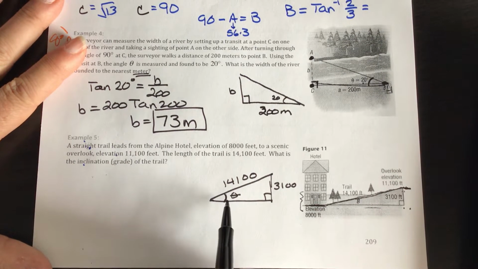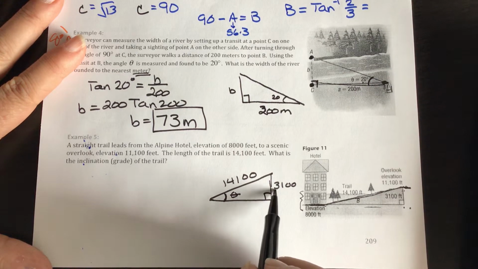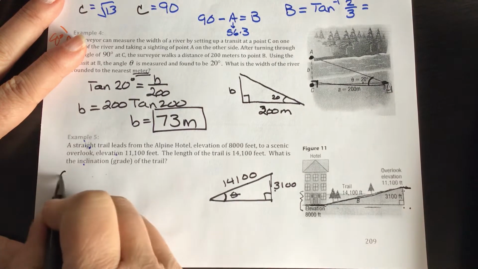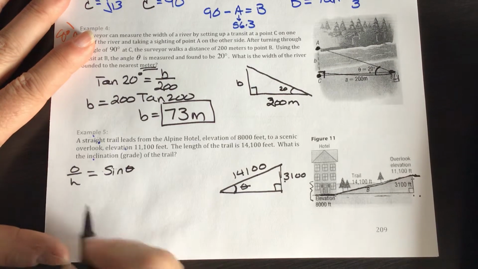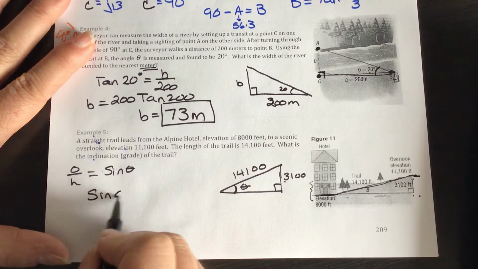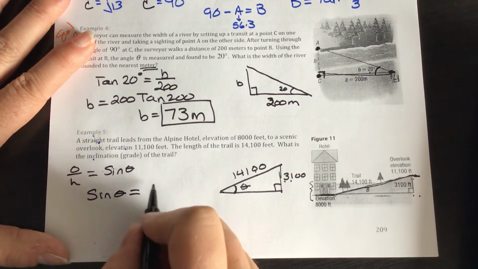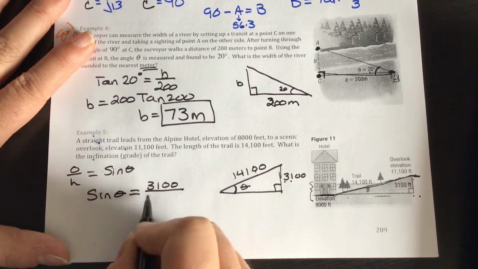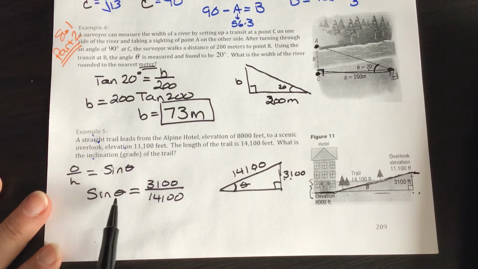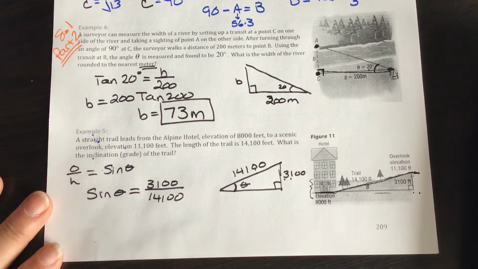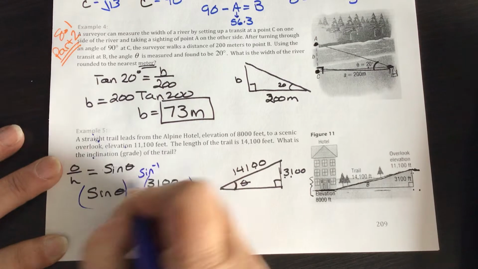And to find this angle, we're going to use the lengths of two sides. So we know the side opposite and the hypotenuse. So opposite over hypotenuse is sine. So I know that sine of my angle is going to be 3,100 over 14,100. Now, to find the measure of the angle, we need to do inverse sine. All right, so on both sides here, I'm going to do sine inverse.